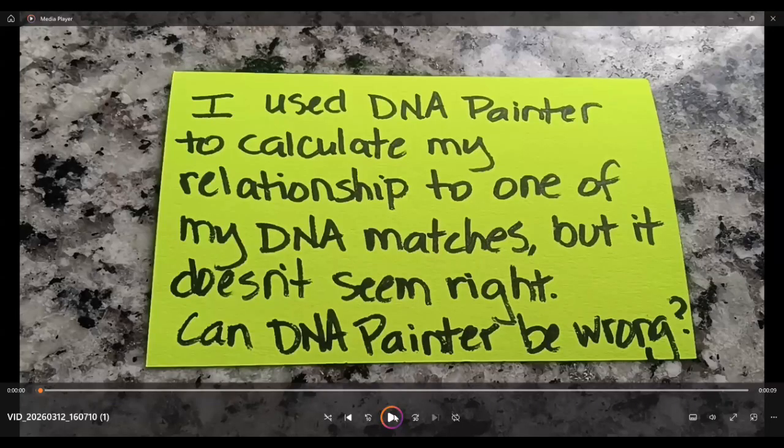Has this ever happened to you? You're excited to finally get your DNA matches back, but you plugged your numbers into DNA Painter and thought, this can't be right. The numbers are not adding up. And this leads us to our internet question of the day. I used DNA Painter to calculate my relationship to one of my DNA matches, but it doesn't seem right. Can DNA Painter be wrong?